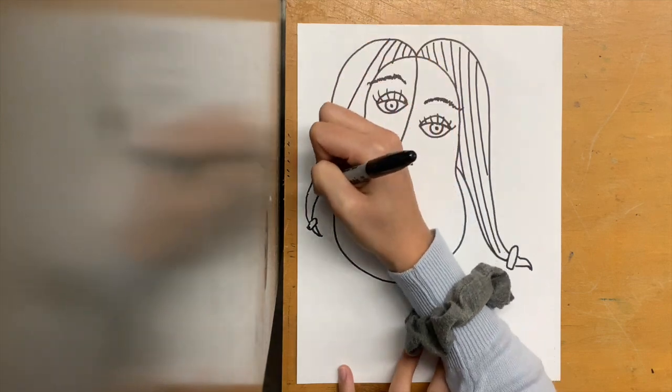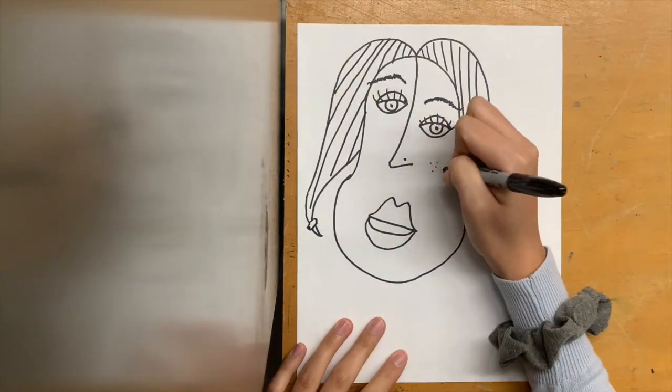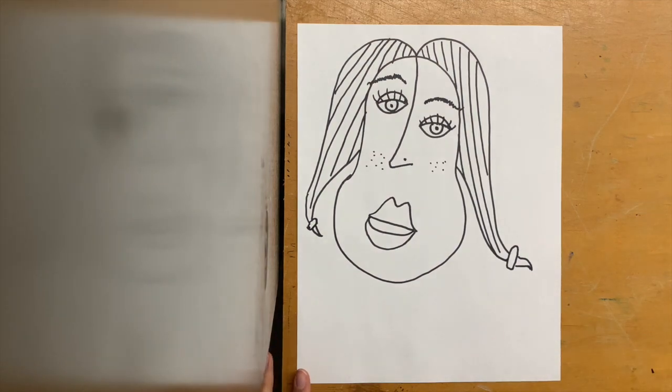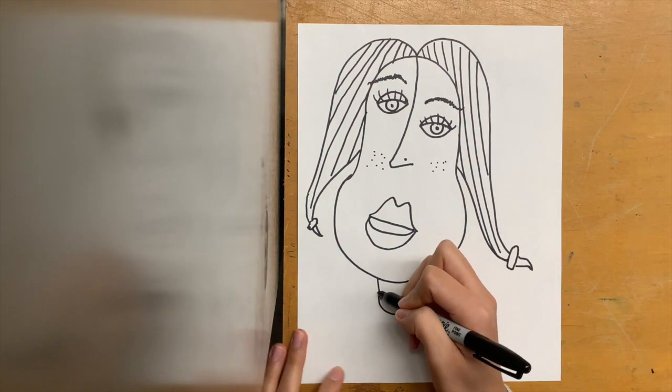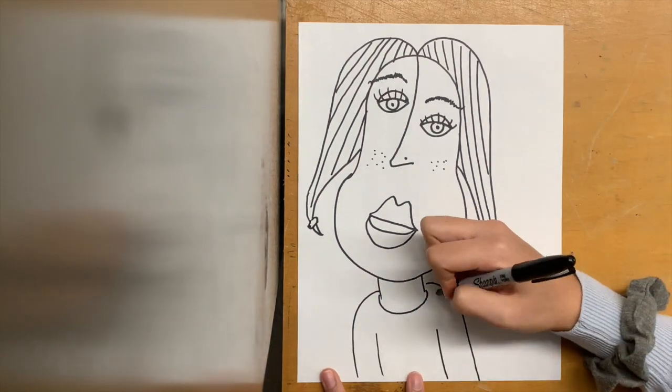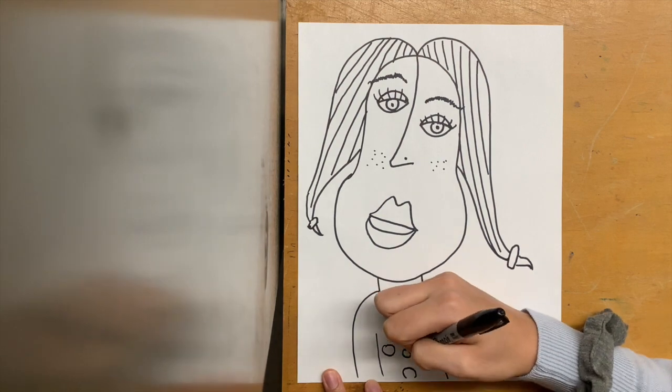And now I'm just adding some lines to the hair. And then I added a little bit of freckles. And now I'm going to draw a neck and shirt for my character. And I'm going to put a polka dot pattern on my shirt.